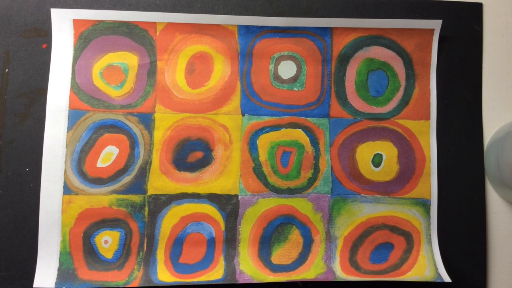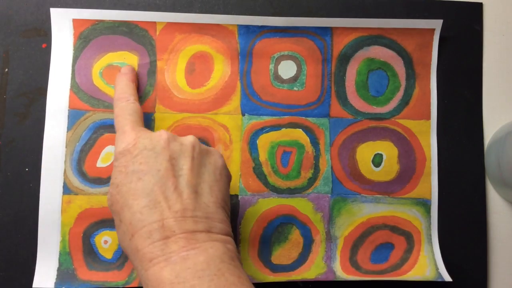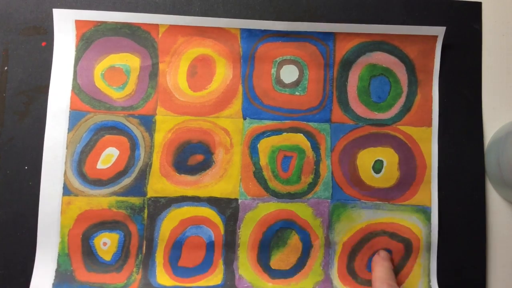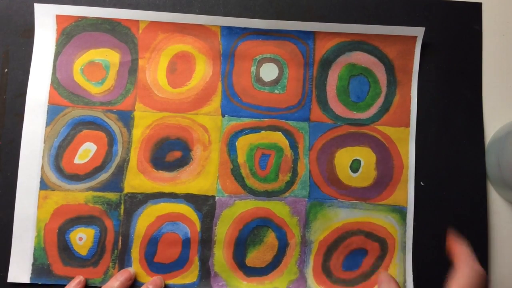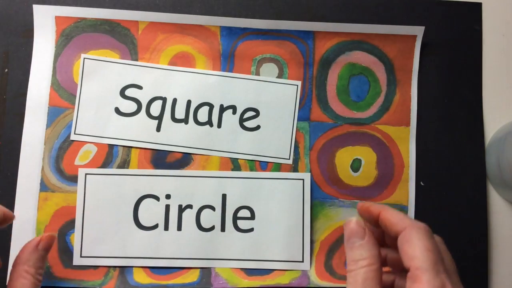Now, this is one of my favourite pictures that he did, and it's called Squares with Concentric Circles. Squares, you can see the squares. In fact, this picture's got 1, 2, 3, 4, 5, 6, 7, 8, 9, 10, 11, 12 squares, and inside are circles. So we've got squares and circles.